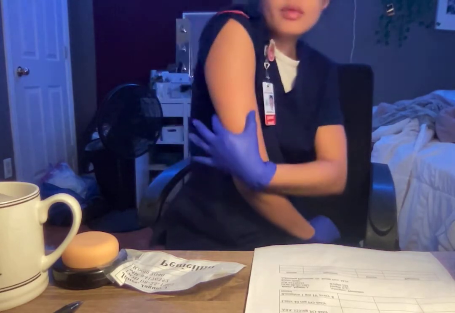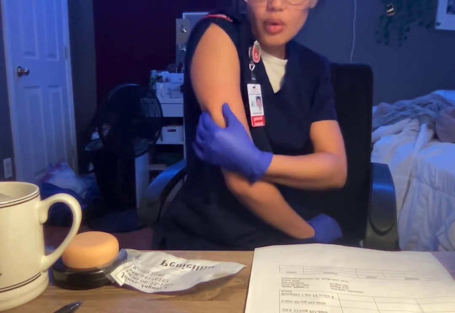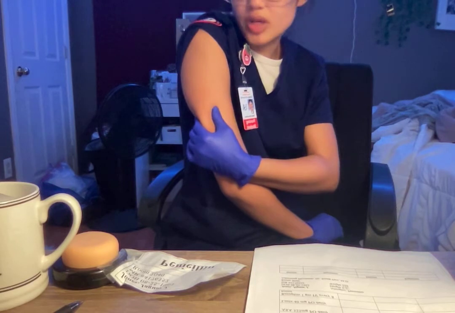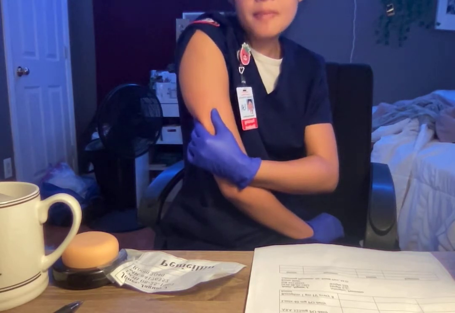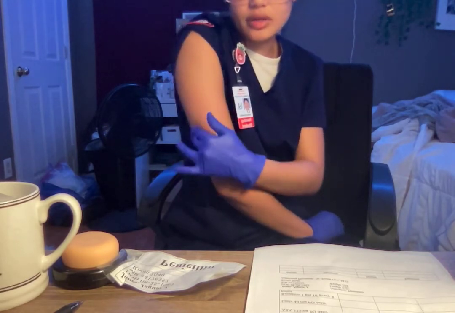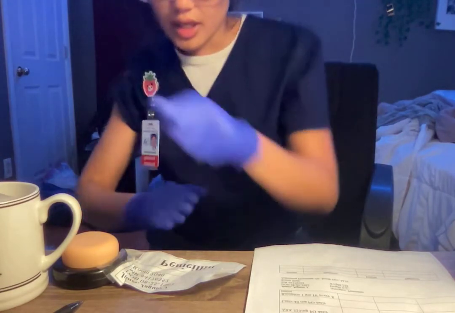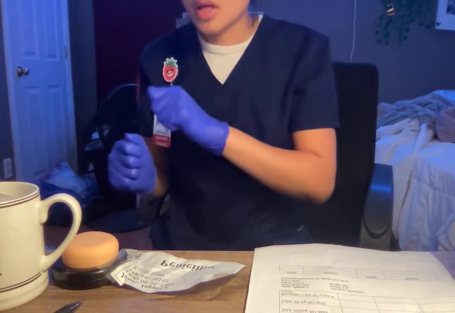And then I will go in this area, 1 inch pinch for 45 degrees, 2 inch pinch if you can for 90 degrees. But for Mr. Jones, I will expose the area.